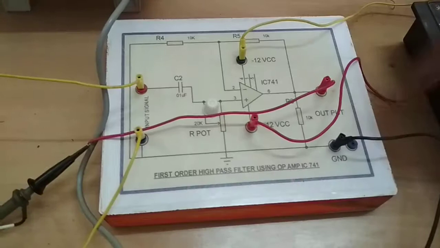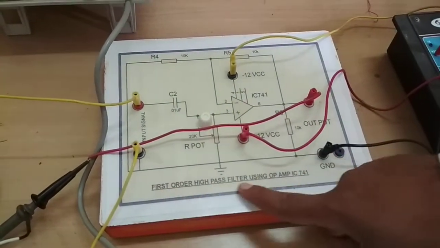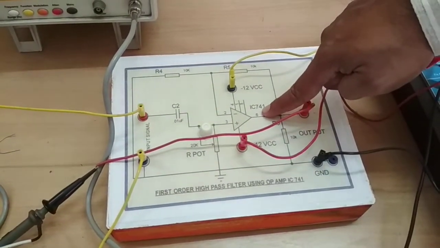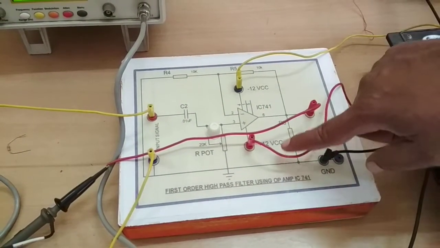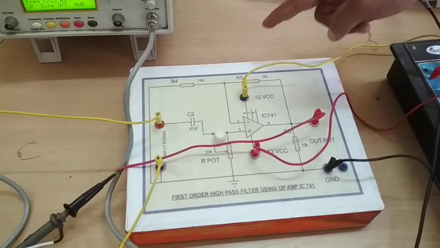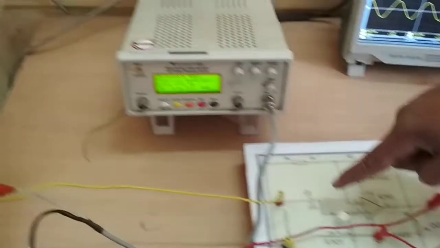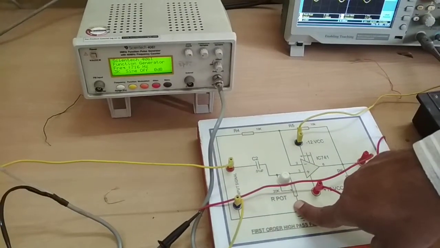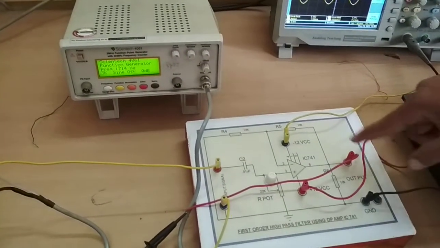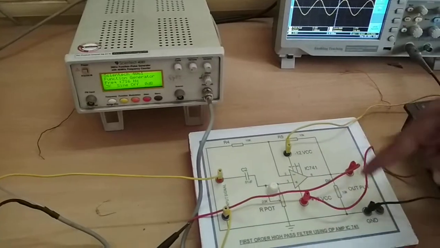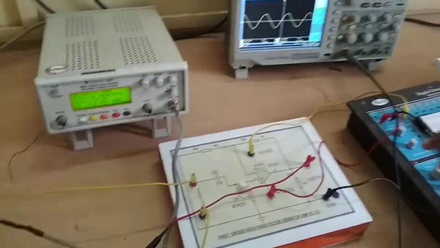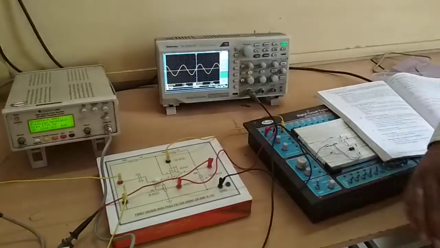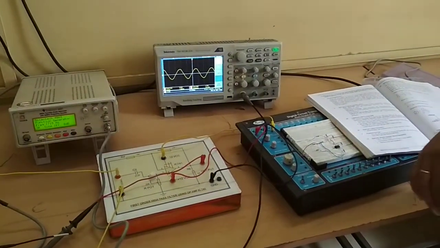And this is the demo kit for this first order high pass filter. So there is an op-amp, operational amplifier, which is a 741 IC. It requires supply plus minus 12 volt. Then this is the circuitry of high pass filter. Capacitor is connected here. In the previous case, the capacitor connected was here, right? So this is a feedback network and this is the 10K load. And we usually require this function generator and the oscilloscope for getting the output readings.